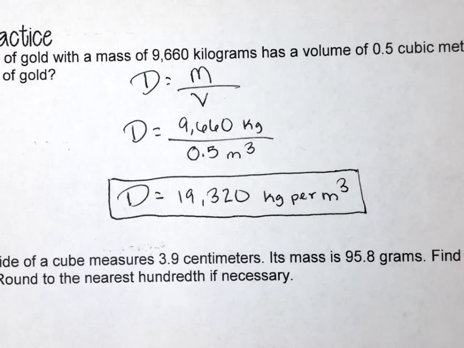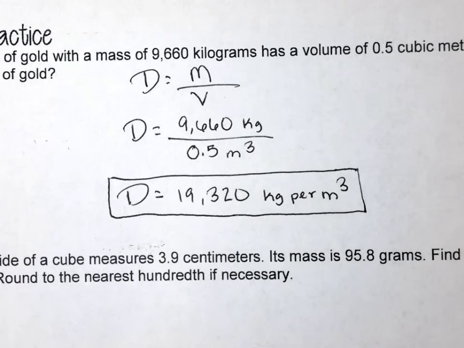So that's just regular density. If you get a problem, they ask you to solve for density, do that, if they give you mass and your volume.